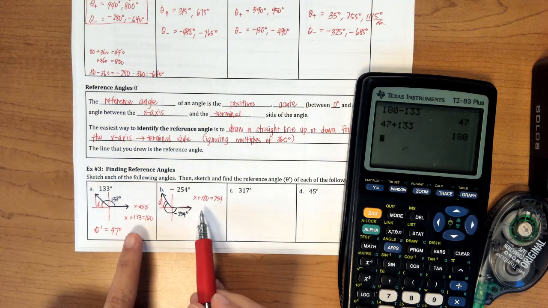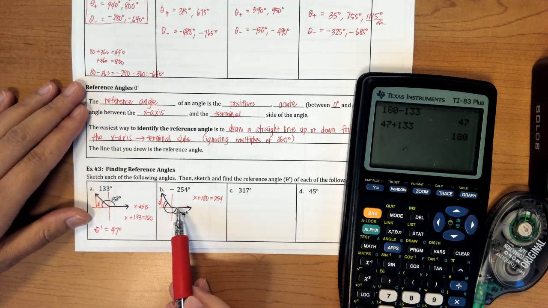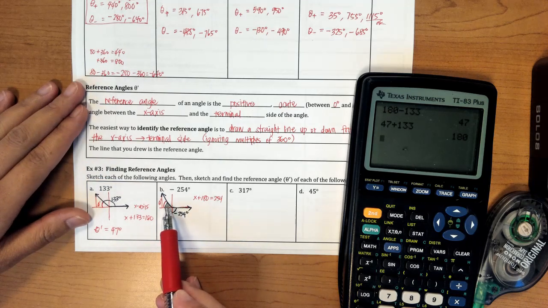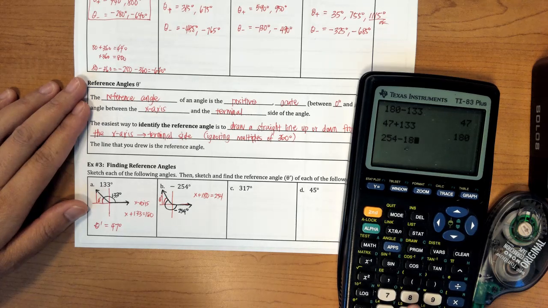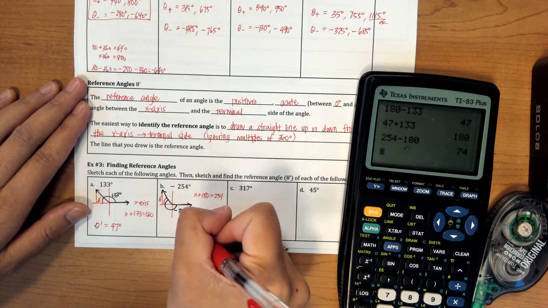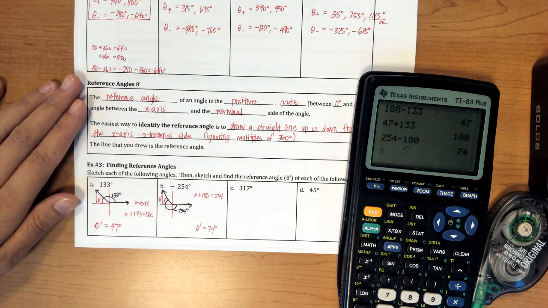So in each scenario, we're subtracting something different because we went all the way to 254, that's my total, but I only know 180 of it. So what's the remaining piece? 254 minus 180 is 74.